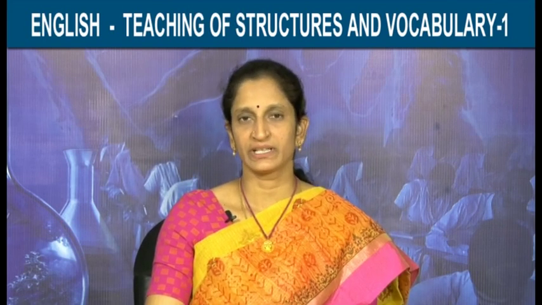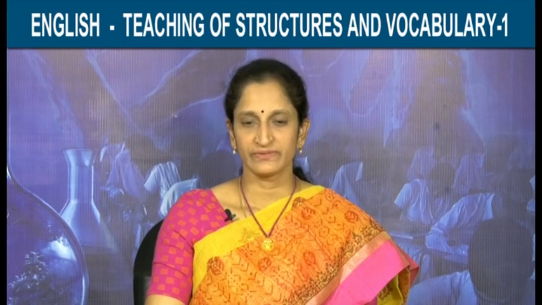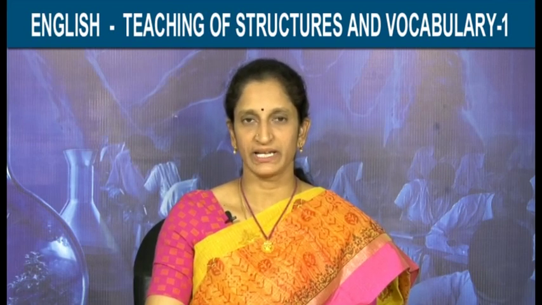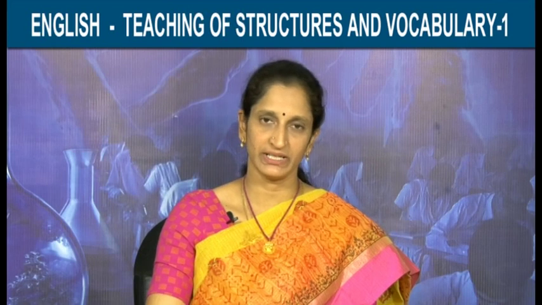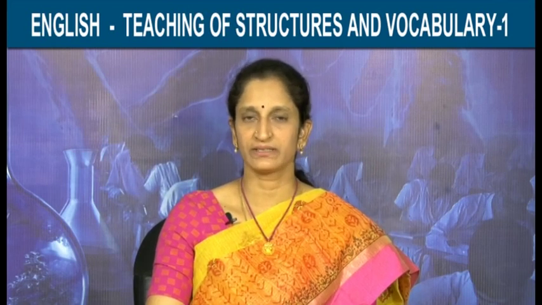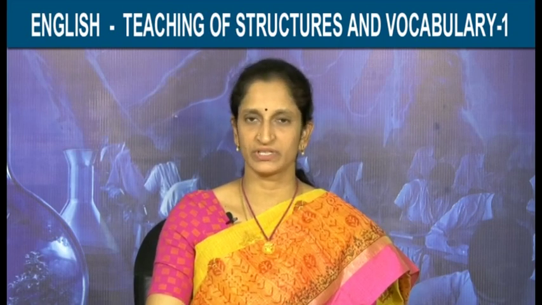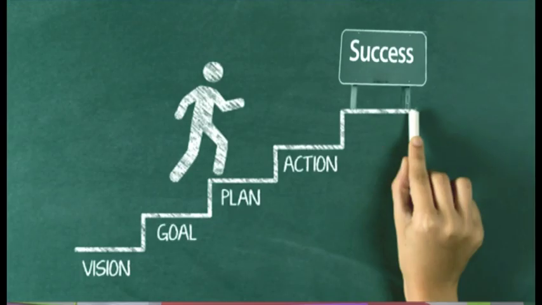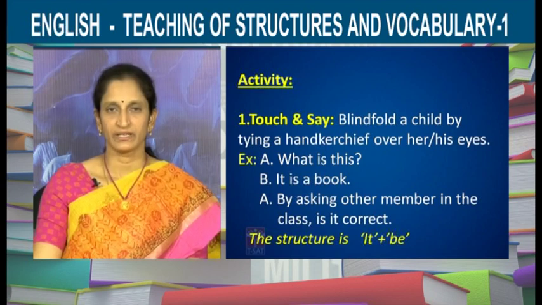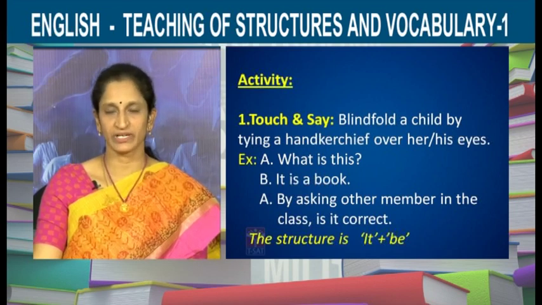For the continuation of that, once the child is blindfolded, immediately we can give one object to the child, whatever object is available in the classroom. That could be a textbook or pen or pencil or geometry box or water bottle. The student will give the response when the teacher asks, what is this? Immediately the student will respond, if it is a bottle, it is a water bottle. Otherwise if it is a textbook, the student will say it is a textbook.